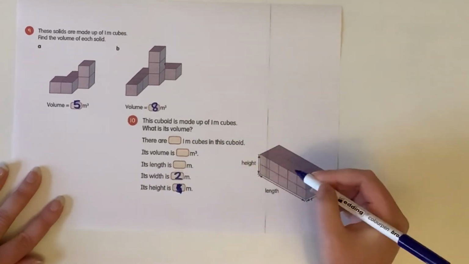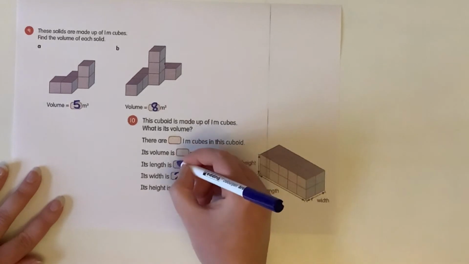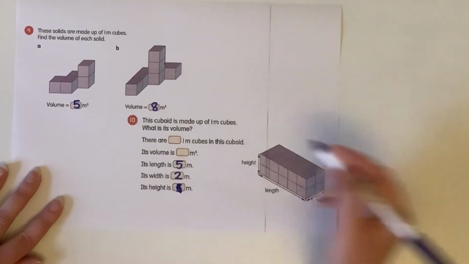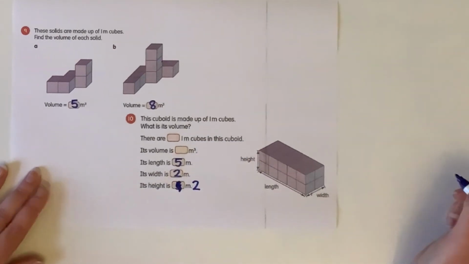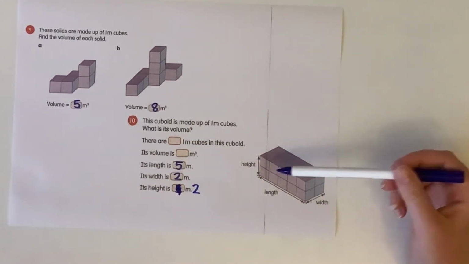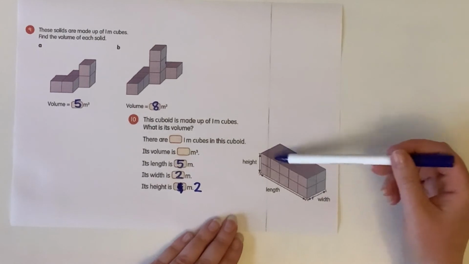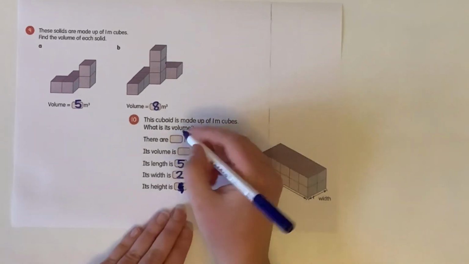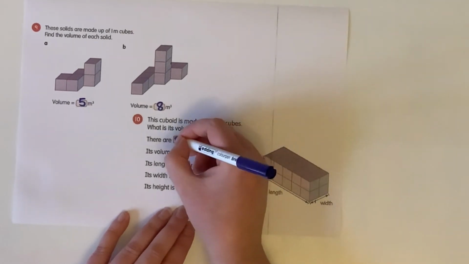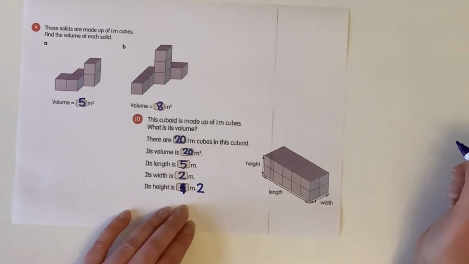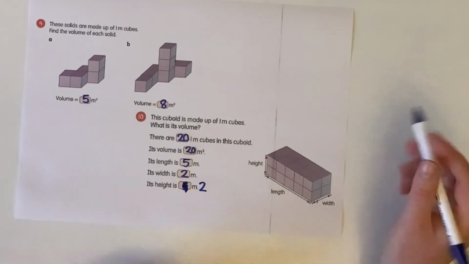So the length was 5. The width is 2 and the height is also 2. So the volume, when I add them all up together, is 20 metres cubed, because there are 20 1 metre cubes in this cuboid.